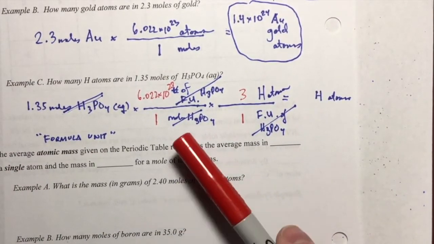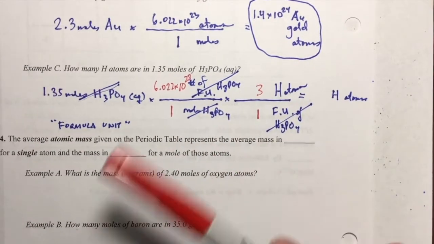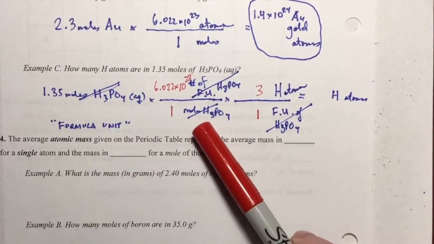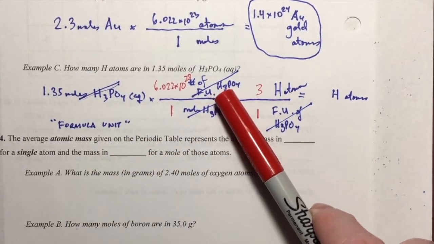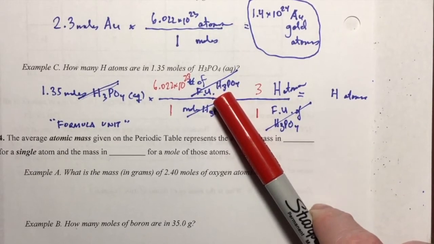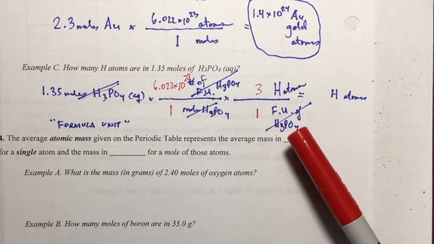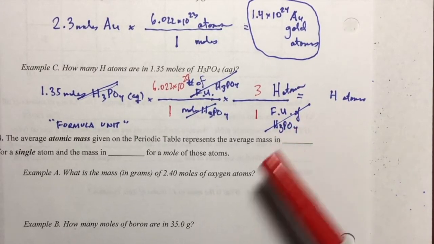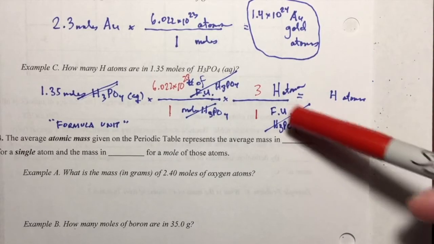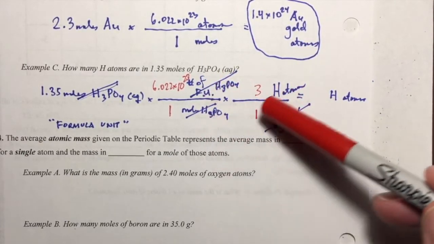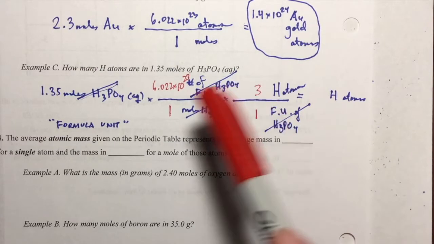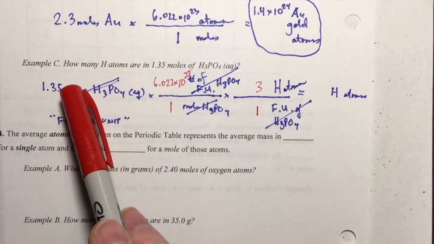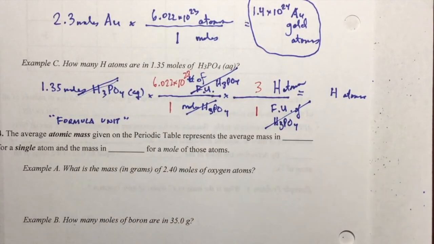So I want you to take a moment and look at what I did. I converted from the number of moles of a compound to the number of individual units of that compound. And then I converted from the individual units of that compound to the number of hydrogen atoms in each of those units. So I want to make sure that you're tracking why I'm doing the math that I'm doing. All of the denominators are ones, so I don't need to worry about the denominators, so it's basically multiplying the numbers across the top.